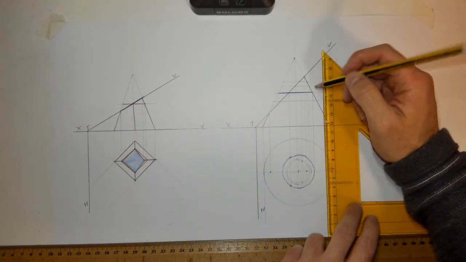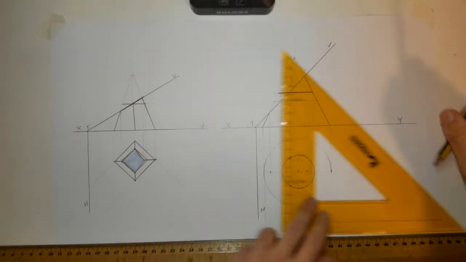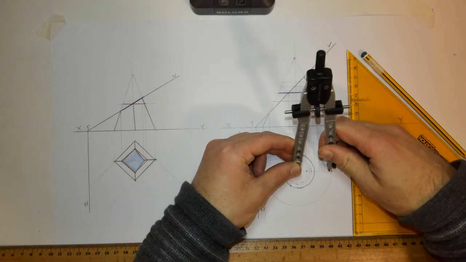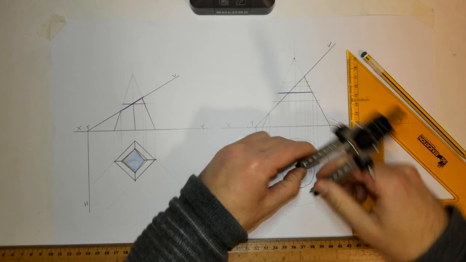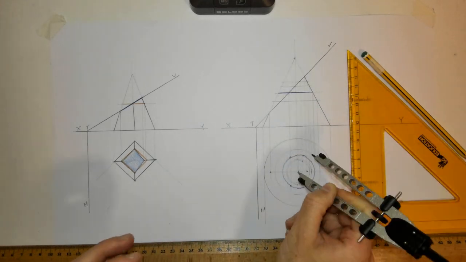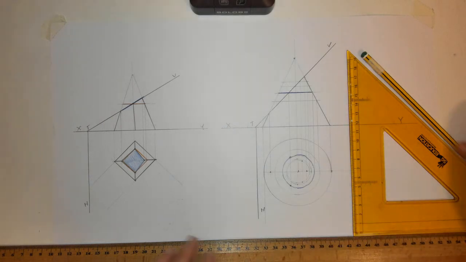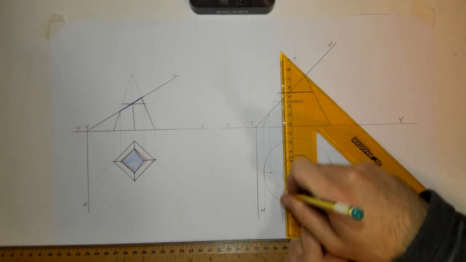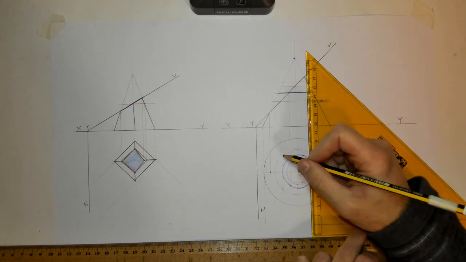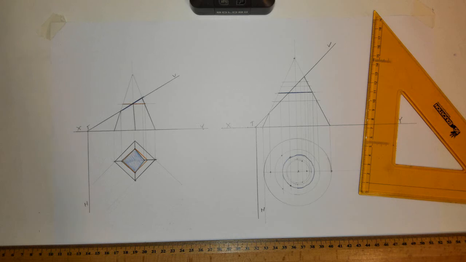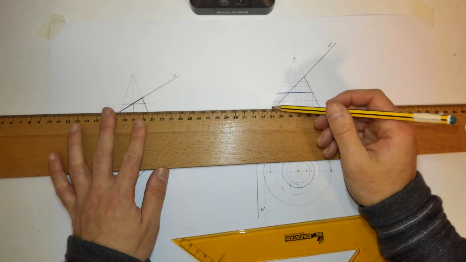Maybe just one there, take down the extreme edge once again, draw my circle in plan, and take the exact point where the cut hits. That gives me this point here and this point here, and then I'll take one more in between, just this point here.